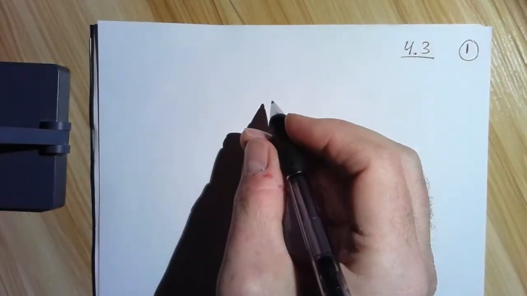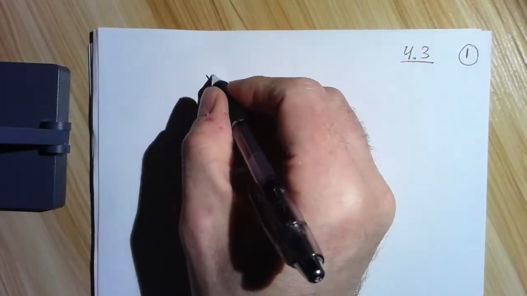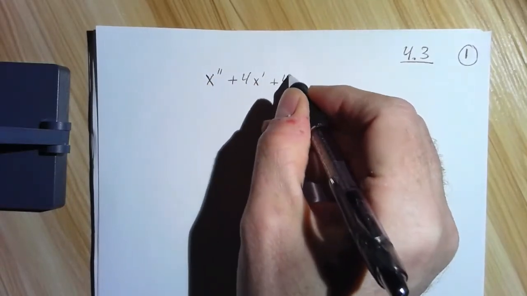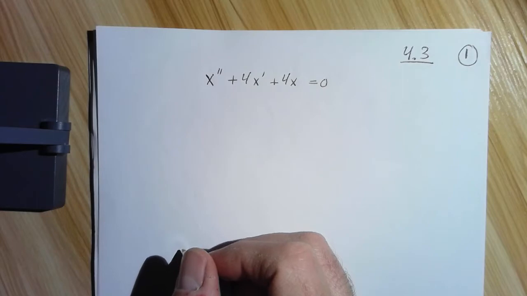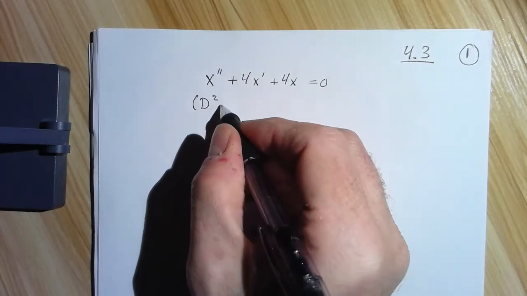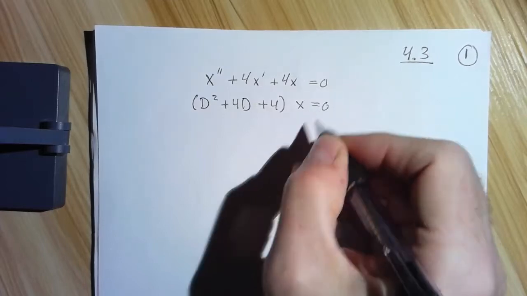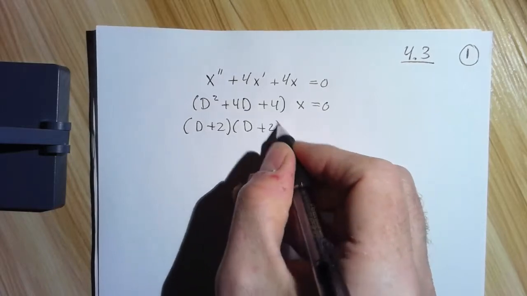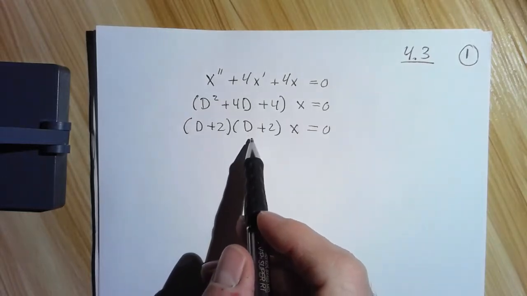So what 4.3 is, well, let's just jump into it. Suppose I have something like x double prime plus 4x prime plus 4x equals 0. So we just got done doing 4.2, or I just got done recording it, and so I'm in the flow of things. I would write down my operator. Looks like I can factor that. That's d plus 2, d plus 2. So here's something new. The factors are repeated.